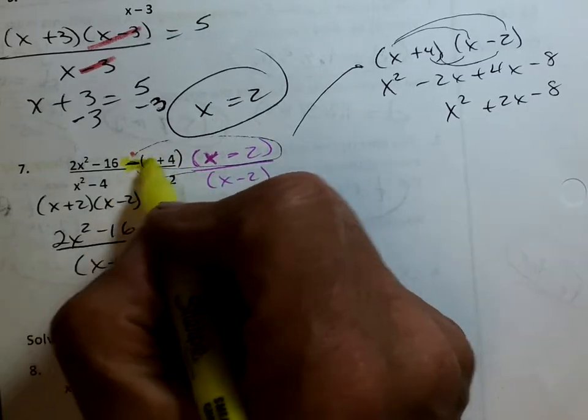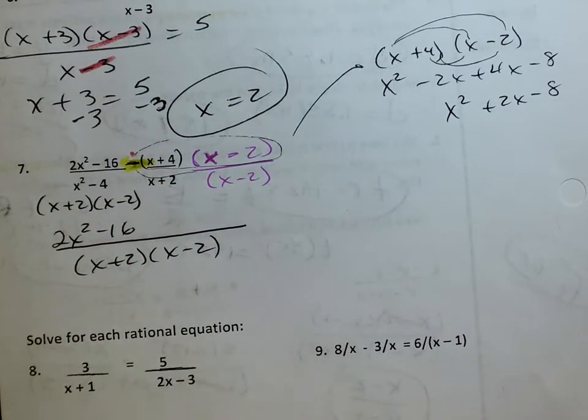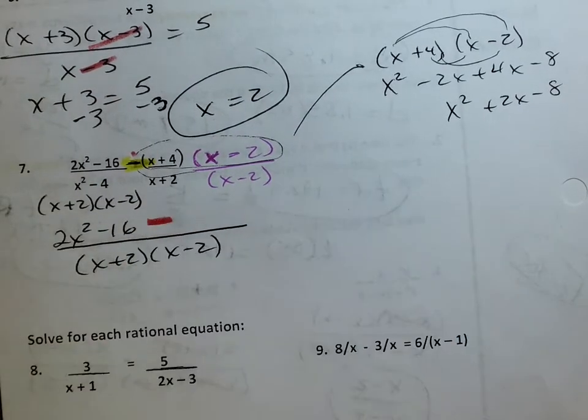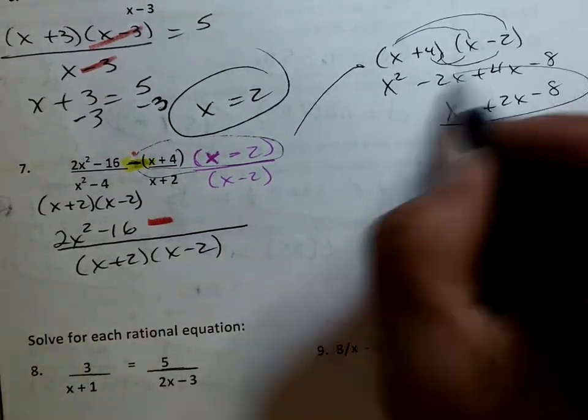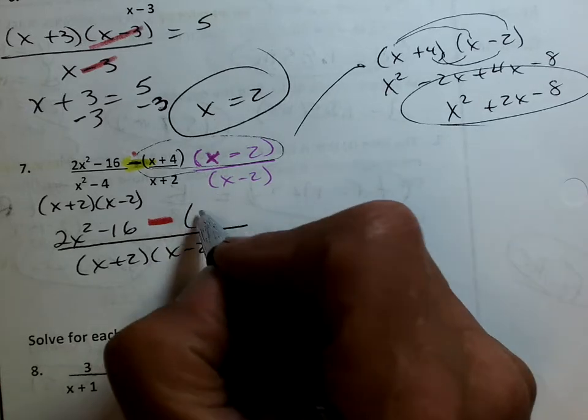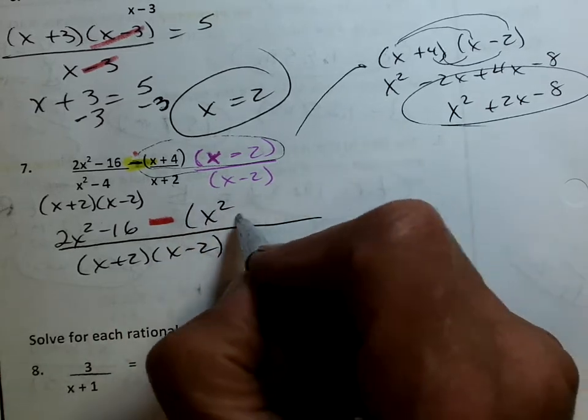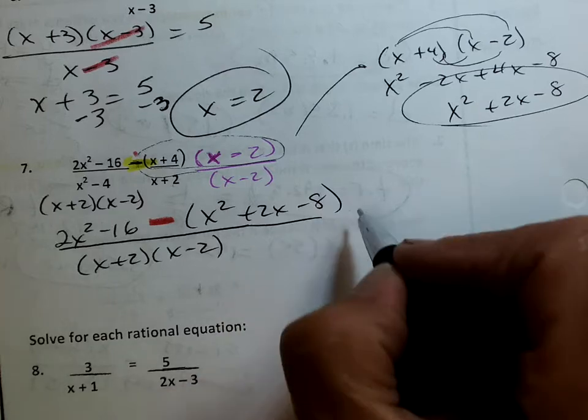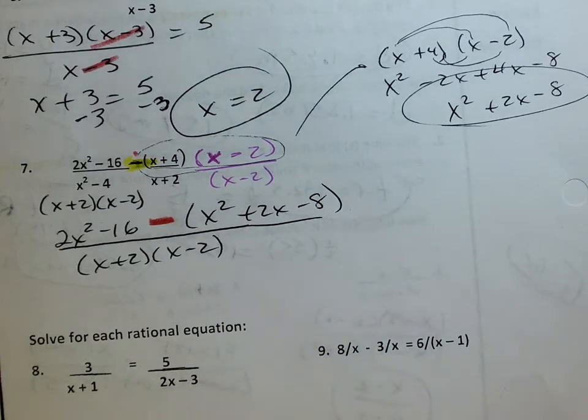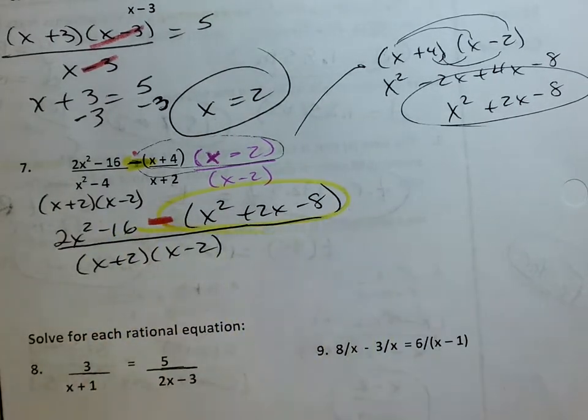This minus right here, we've got to remember. Got to bring that minus through. So I'm going to have that minus this expression here, my x squared plus my 2x minus my 8, okay? So I'm going to push the negative through, right? Push the negative through, and let's see what I have.